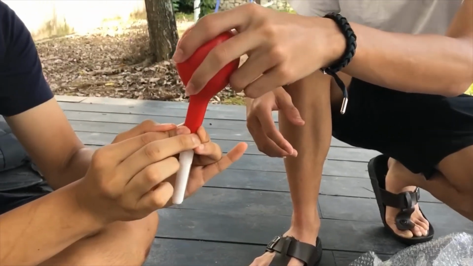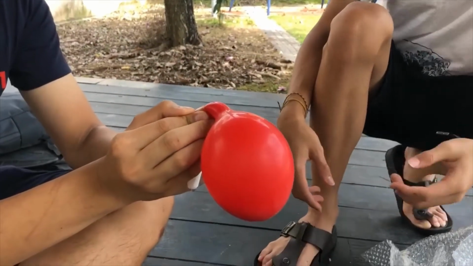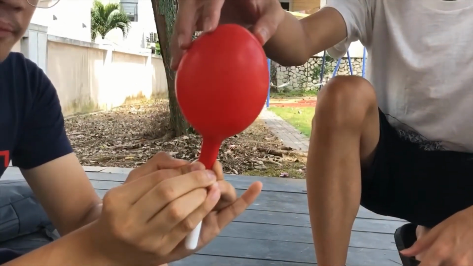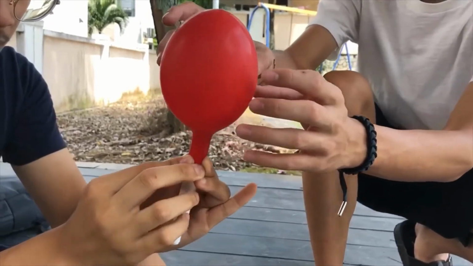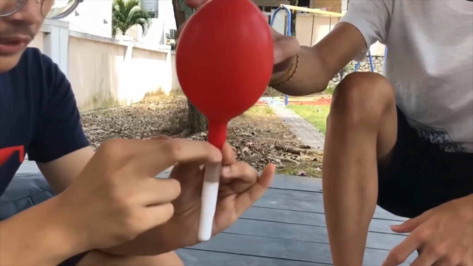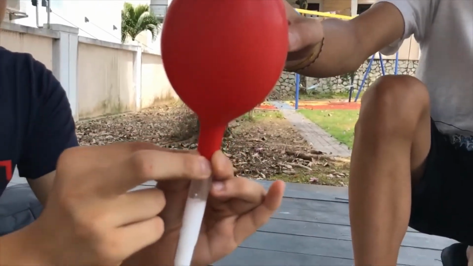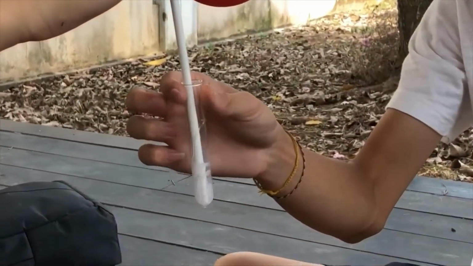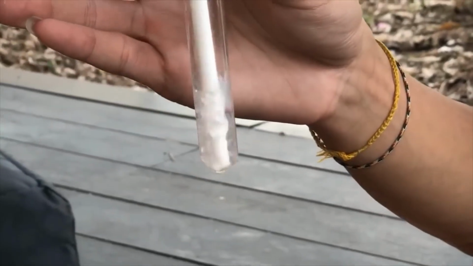Then, connect the balloon with the test tube and let the vinegar fall into the test tube. The reaction will take place and carbon dioxide will start to fill up the balloon, as seen in the video. As you can see, the bubbles produced are carbon dioxide. To test if it's really carbon dioxide, we use the same method as just now. The lime water will turn milky, as seen in the video.